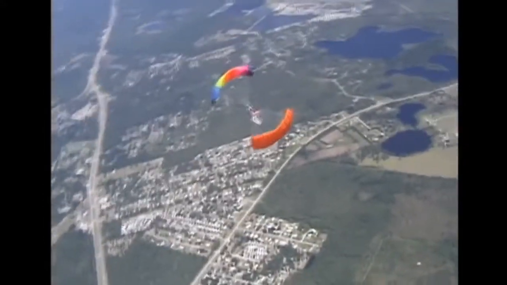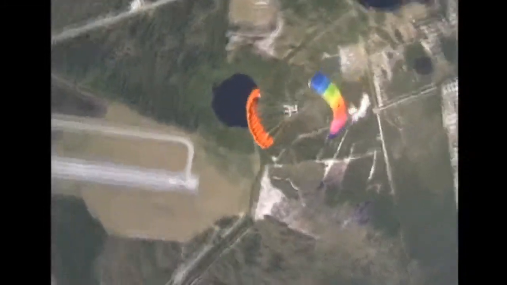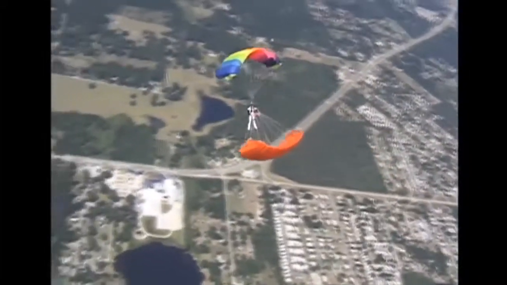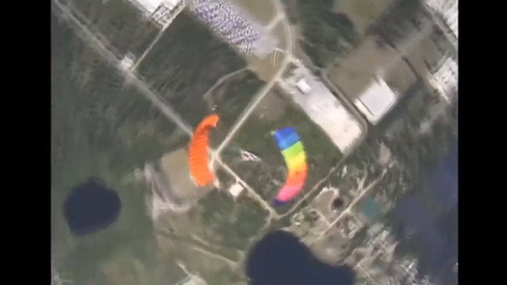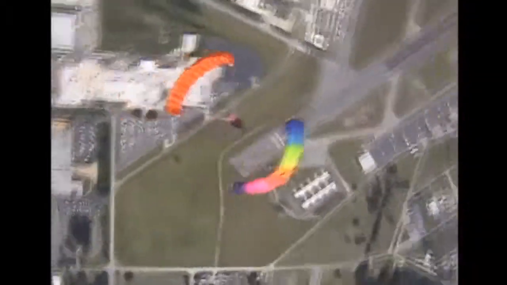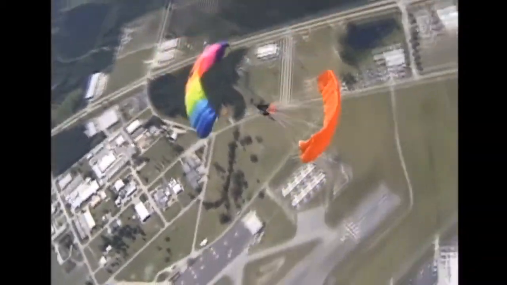The effect is that you'll have a relatively high rate of descent, so it can be considered a high-speed malfunction. The remedy is to jettison your main parachute immediately by pulling your cutaway handle.